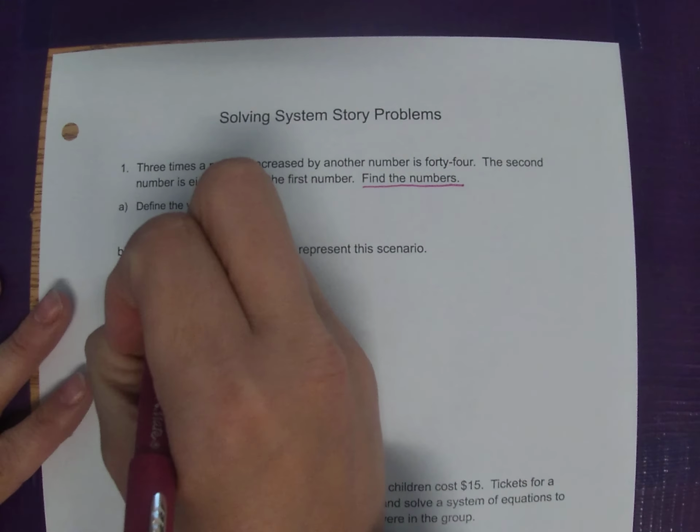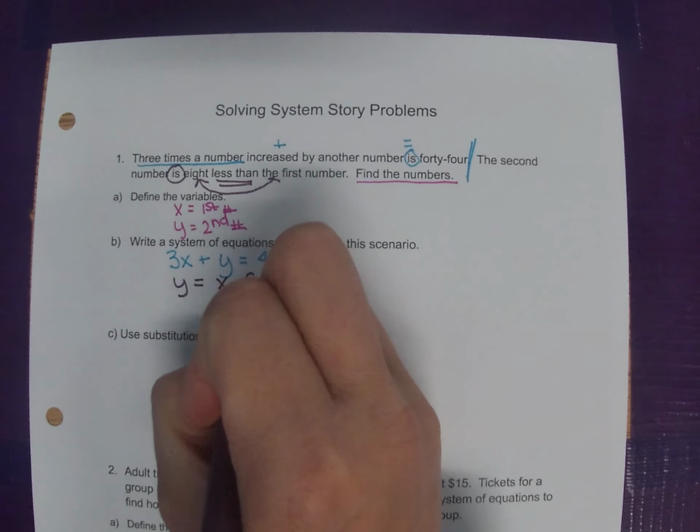8 less than. Less than is the most common missed basic translation. My students know that it's subtraction, but what they don't do is flip this order. Less than tells us to flip the order, right? If I say 2 less than 10, we're really taking 10 minus 2. So I need 8 less than the first number. The first number was X minus 8.